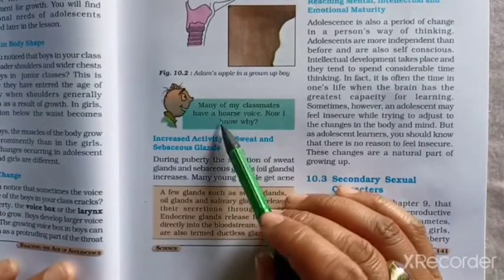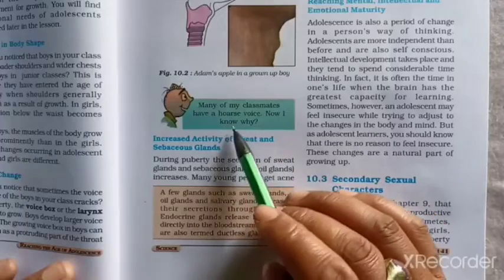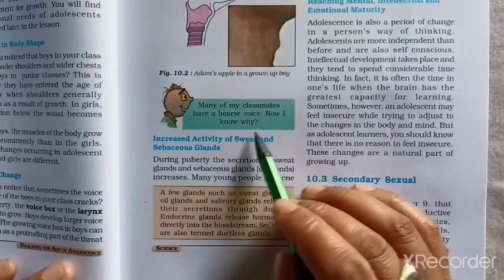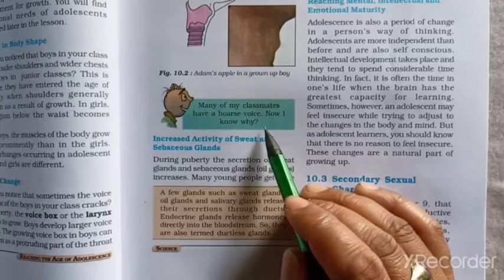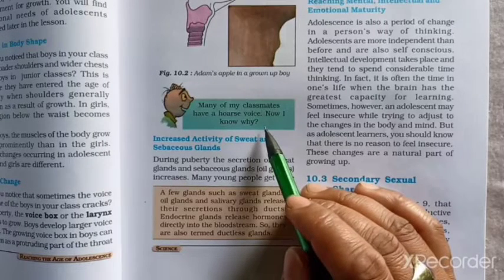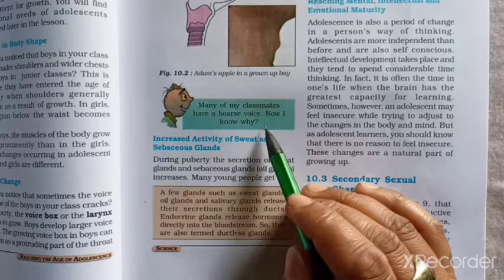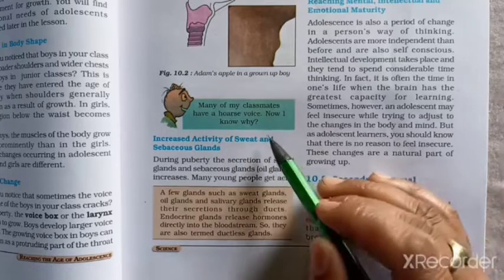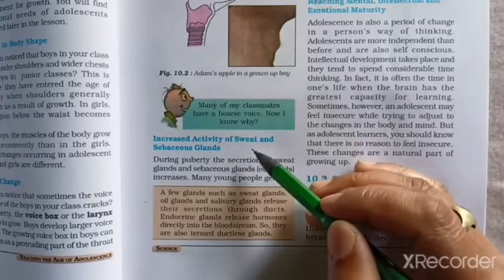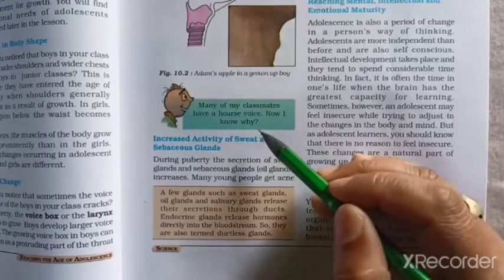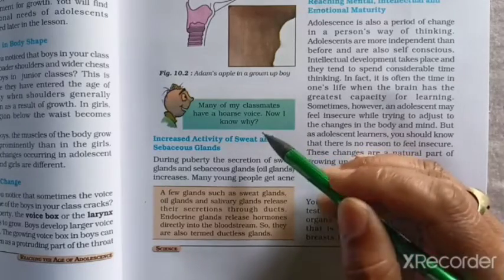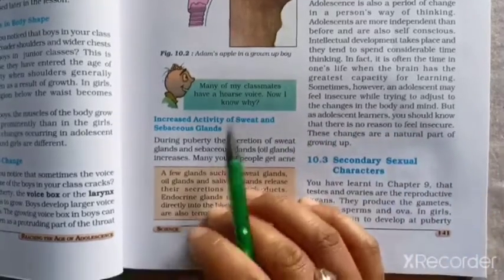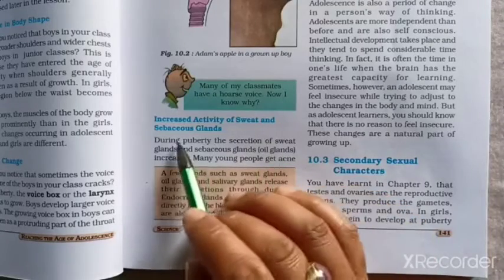Now let's continue. Many of my classmates have a hoarse voice. Now I know why. During this development stage, some of the boys or girls may have a hoarse voice. It shows that the voice is growing. So in due course of time, the voice may become normal. Increased activity of sweat and sebaceous glands.